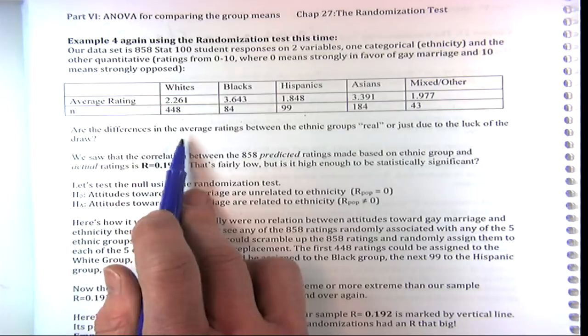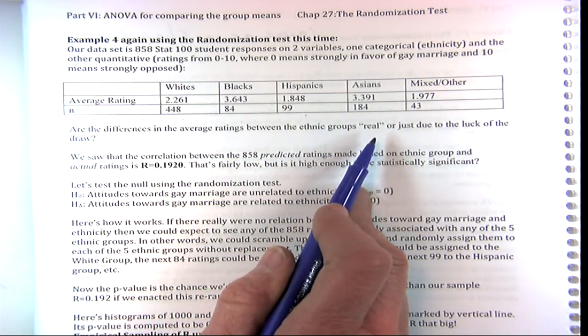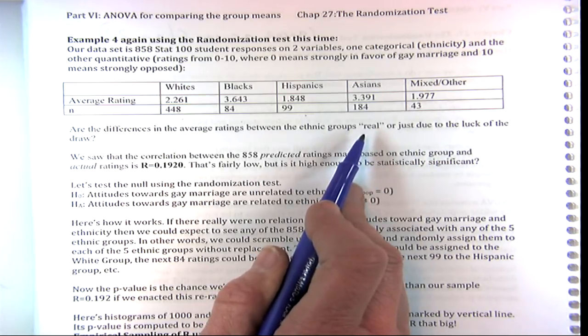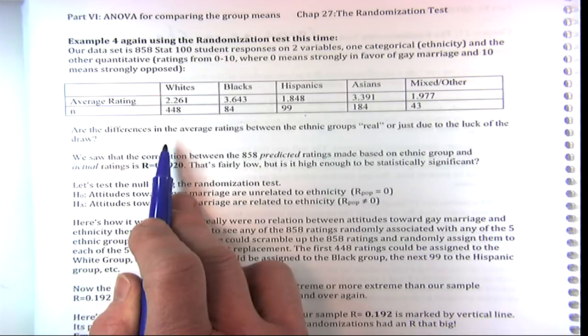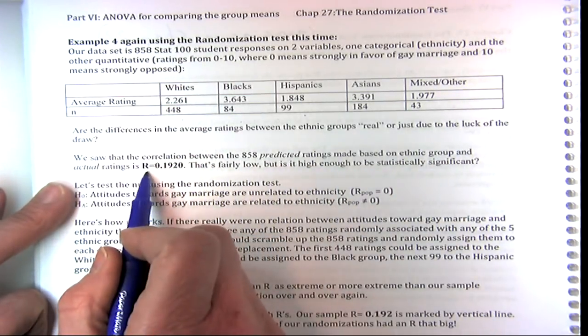So we want to know, are these differences in the average ratings between the ethnic groups real? Meaning, are they due to some particular cause, or just due to the luck of the draw? We saw that the correlation between them was this.